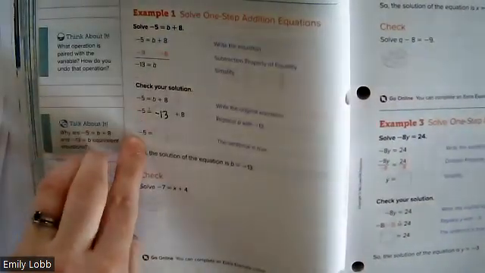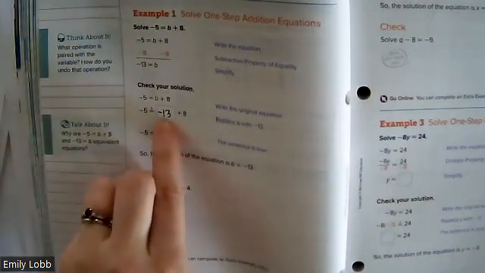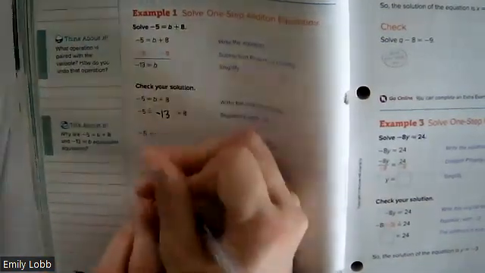So negative 5 is still on the left. Our equal sign comes down. Negative 13 plus 8 is negative 5.